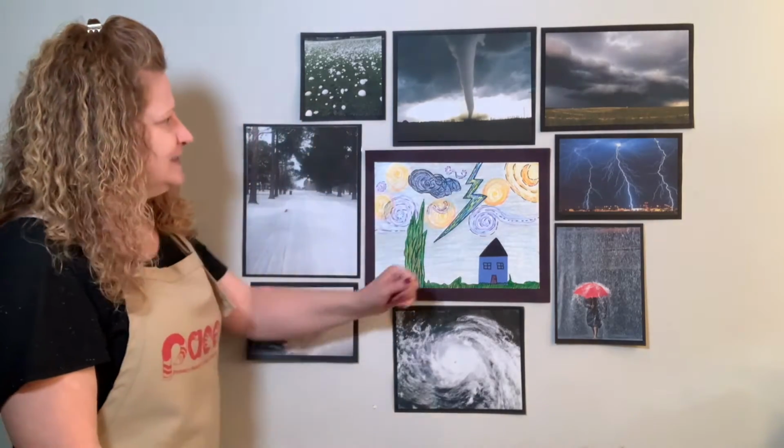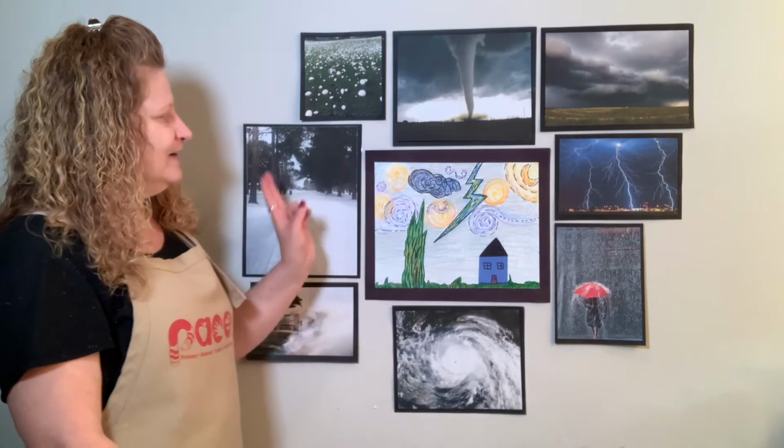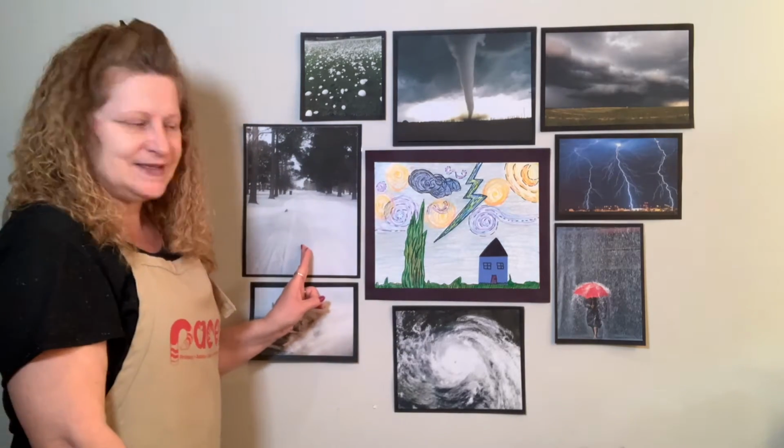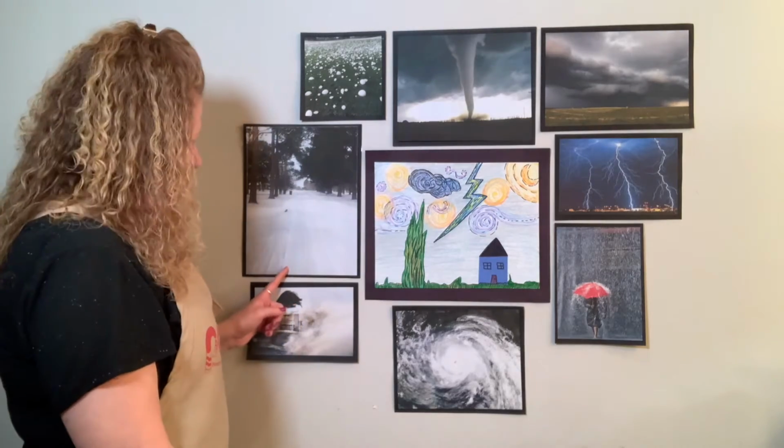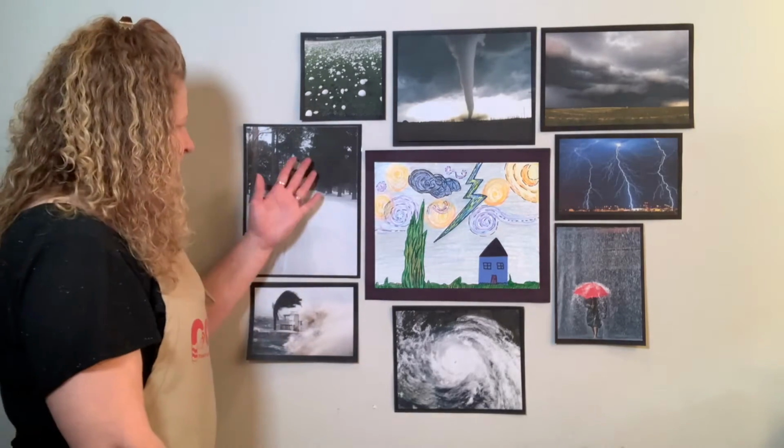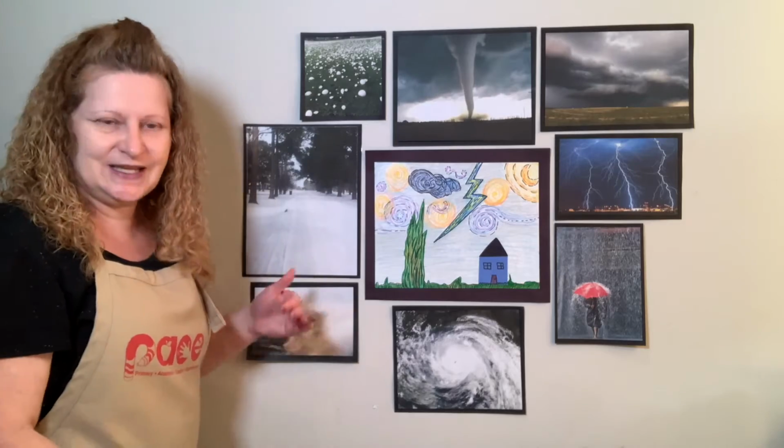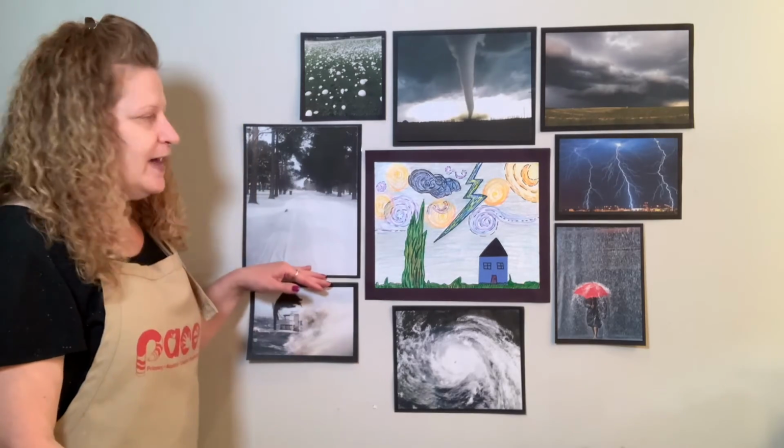All right, so sometimes we also get some of this. What do you think this might be? If you said snow, good job. Now the snow already fell and it's just sitting on a road, but we know that when it snows, it is very cold and we have snowflakes that fall from the sky.